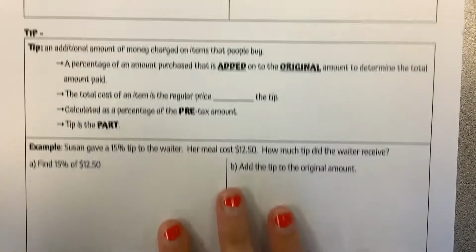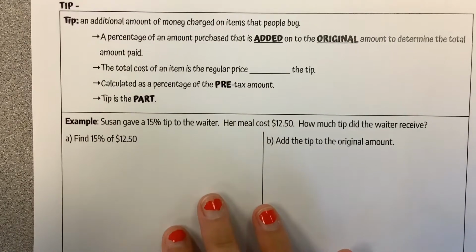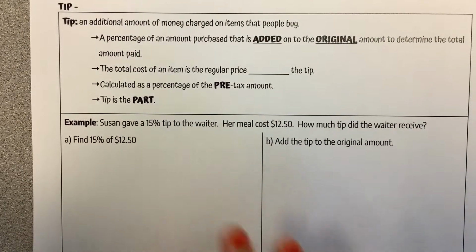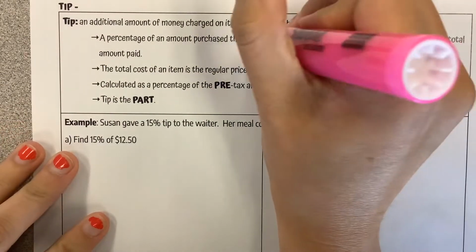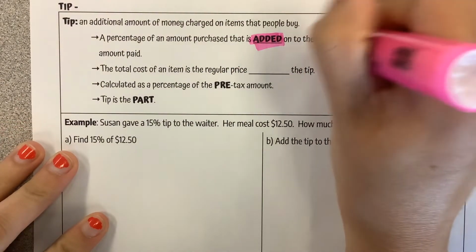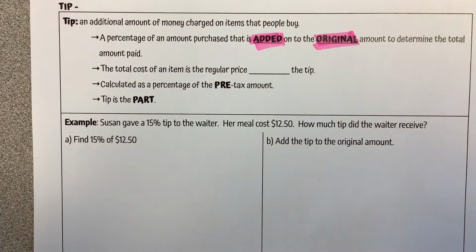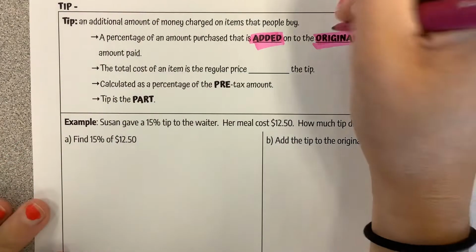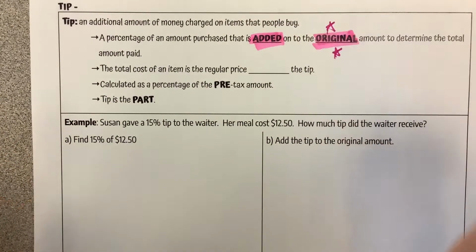Okay, let's look at a tip scenario. Tip is an additional amount of money charged on items that people buy. So it's a percentage of the amount purchased, again, that is added to the original amount. This part is really important. Put a star next to it, circle it, highlight it, whatever you need to do.